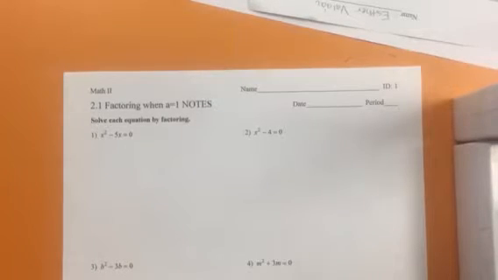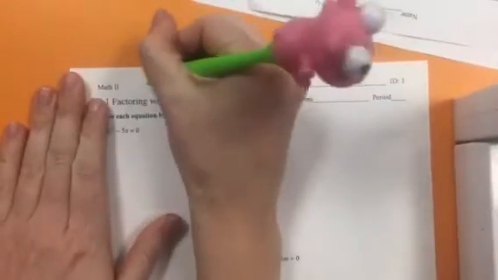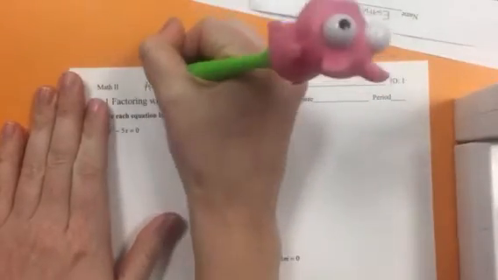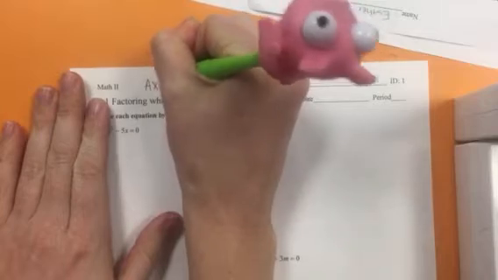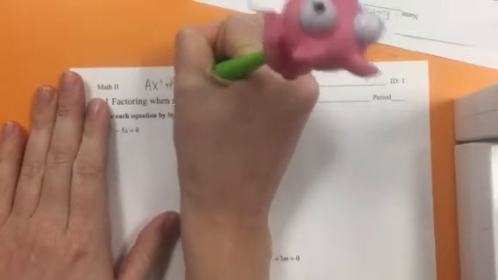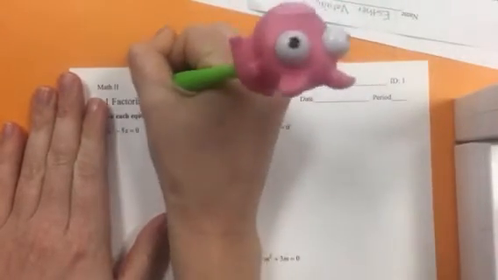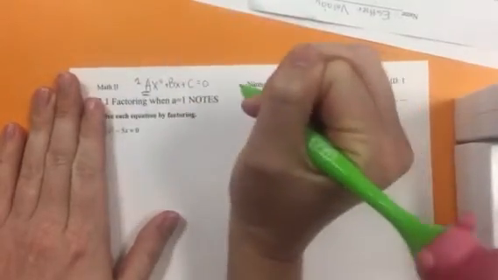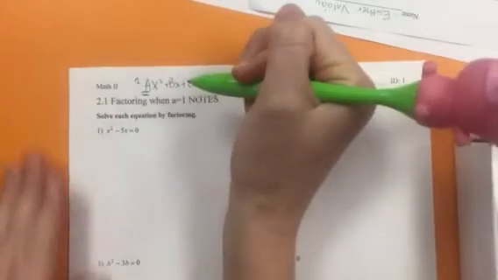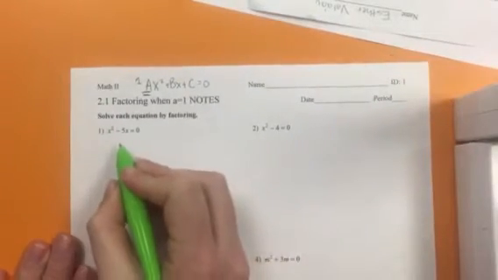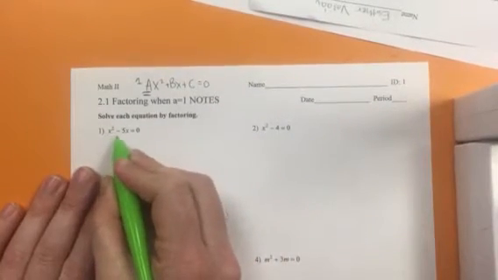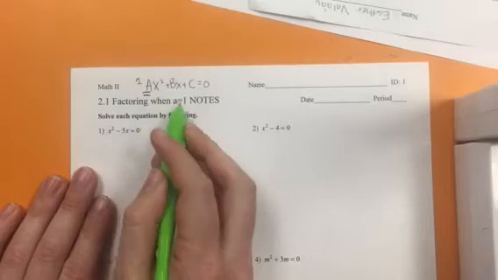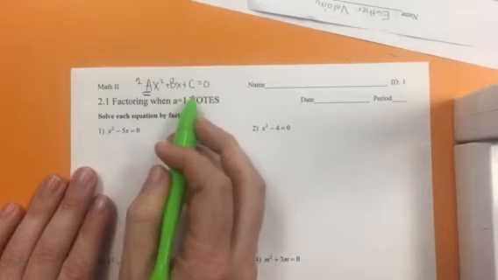We are going to go over how to factor a quadratic when a is equal to 1. That means that when I have a quadratic in standard form, ax squared plus bx plus c equals 0, this front number is going to be a 1. That is what we're going over today, when there's a 1 in front. So what I do is I look. I have x squared minus 5x, which means I'm missing the c.